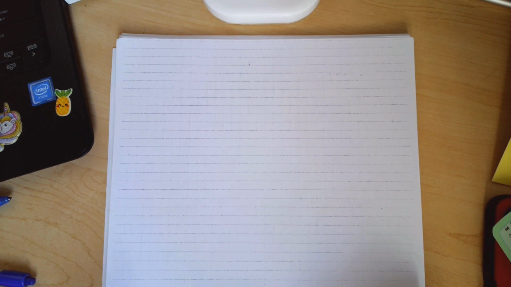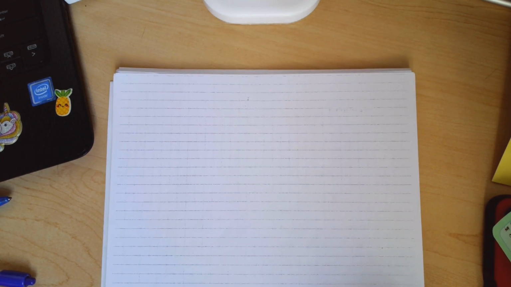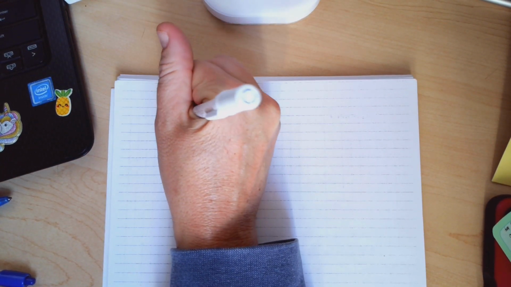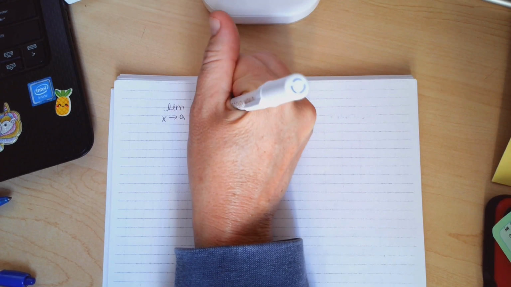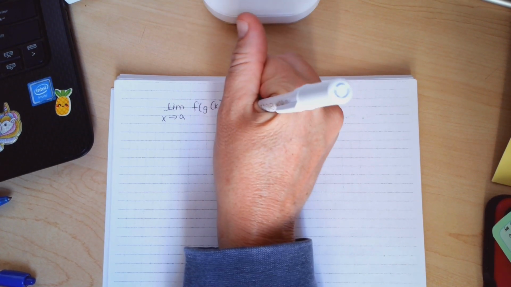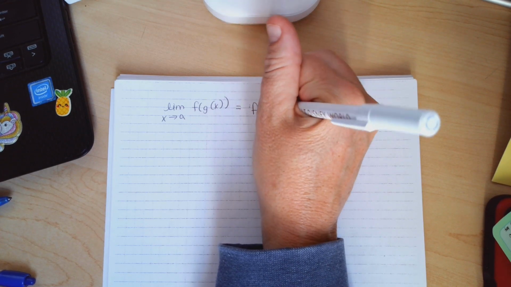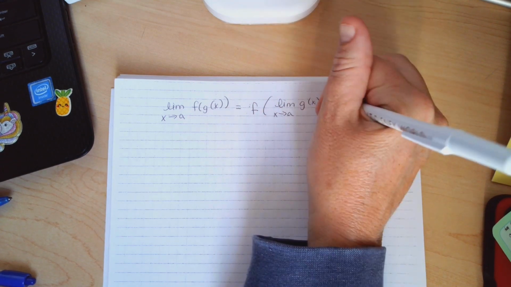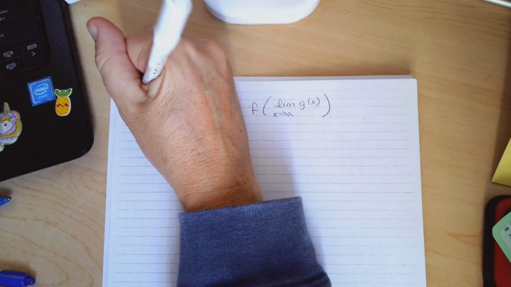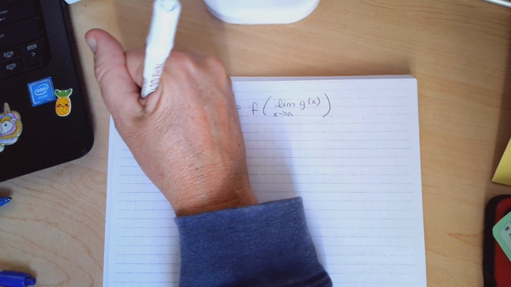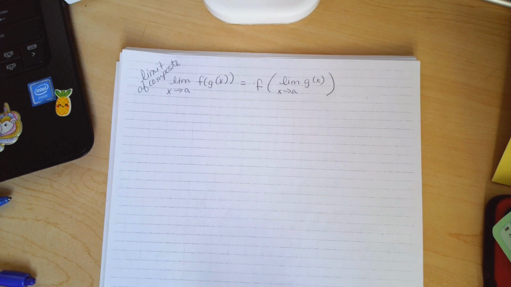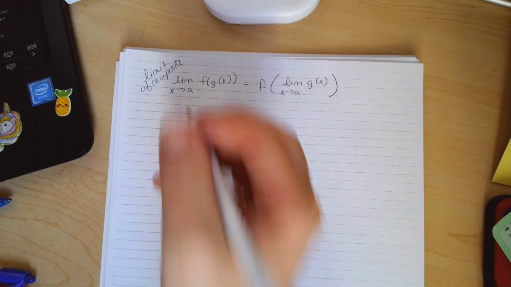Okay, another thing we need to write down about composite functions is that the limit, as x approaches a, of f of g of x equals f of the limit of g of x as x approaches a. Okay, so this is the limit of composites. So let's go ahead and use that on a couple examples.